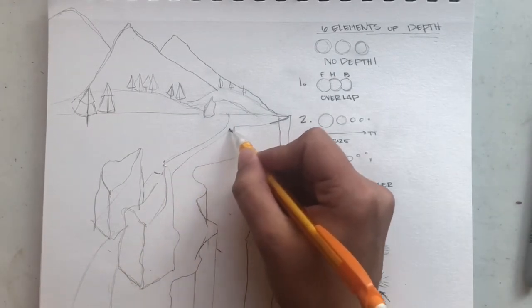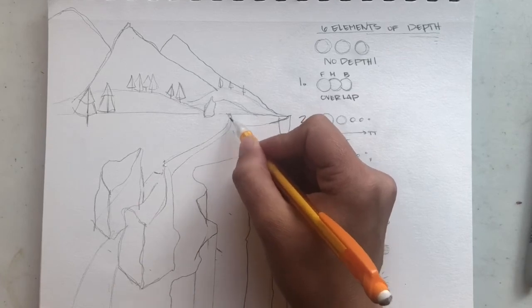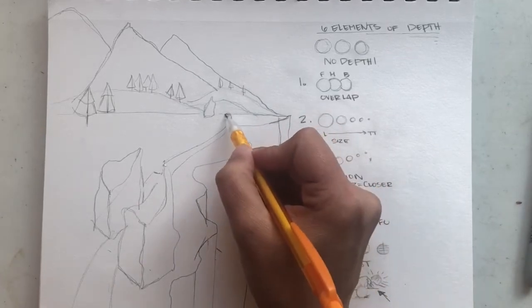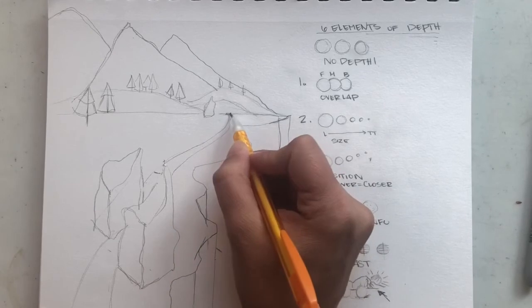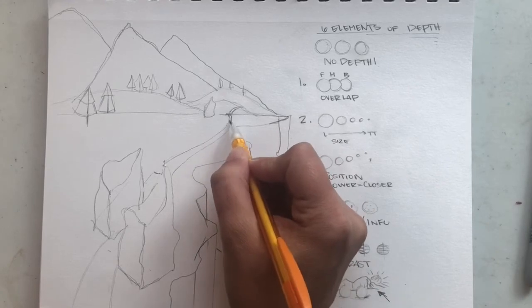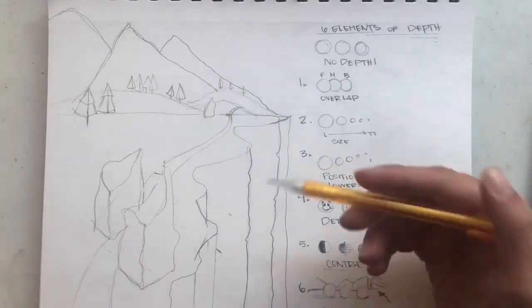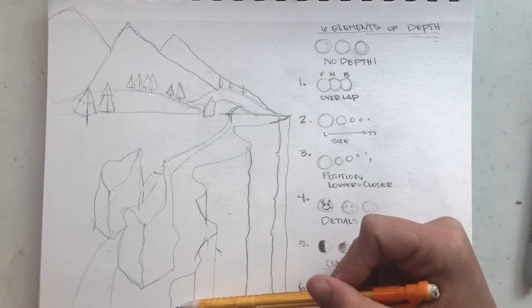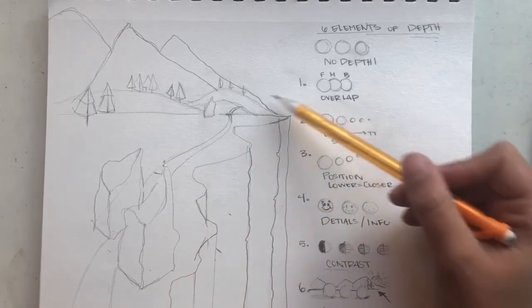And then as we go further back, that road gets smaller. But it doesn't have to end there. Maybe it goes up and over this hill. So I move it over a little bit, like it's gone through a little bit of a space change. All right, so I have placed in my objects, and I have a cliff and a mountain.